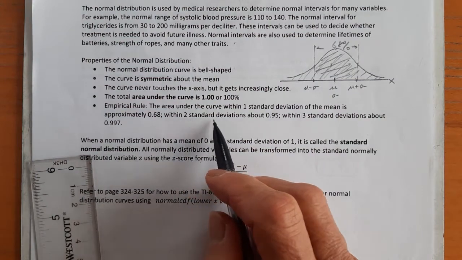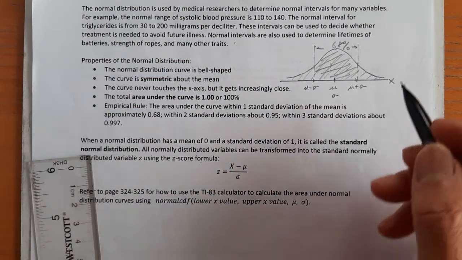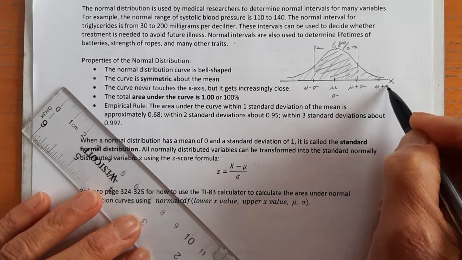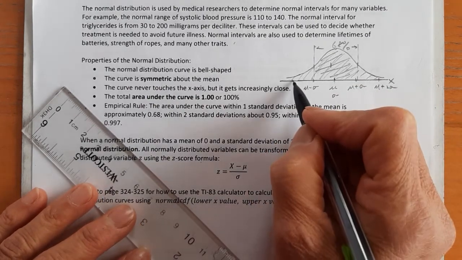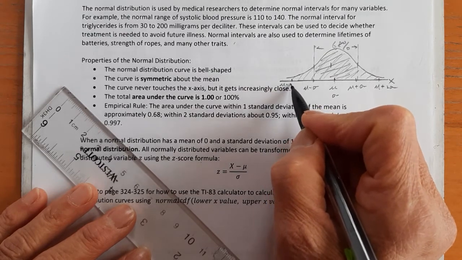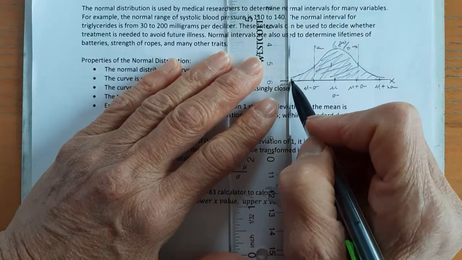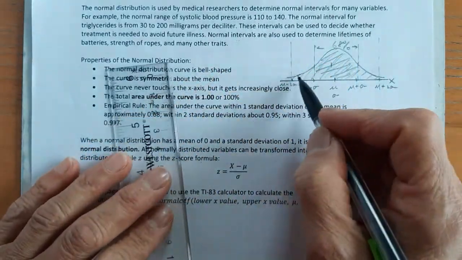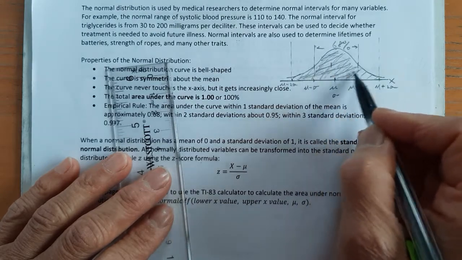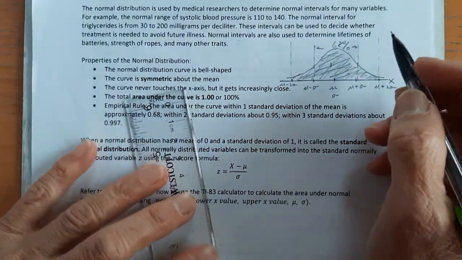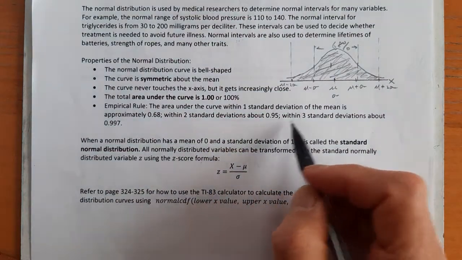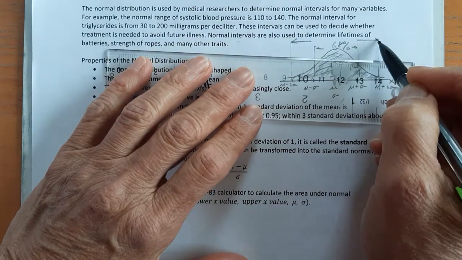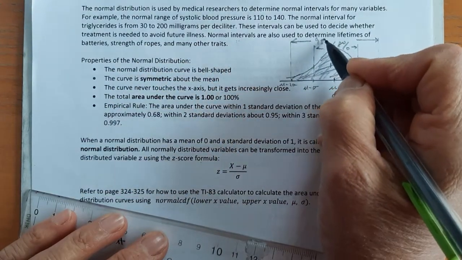And within two standard deviations is from the mean plus two standard deviations, or on the other side from the mean minus two standard deviations. This area under the curve is 95%, from here to here, 95%.